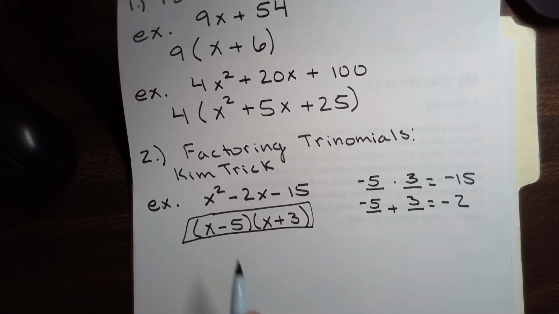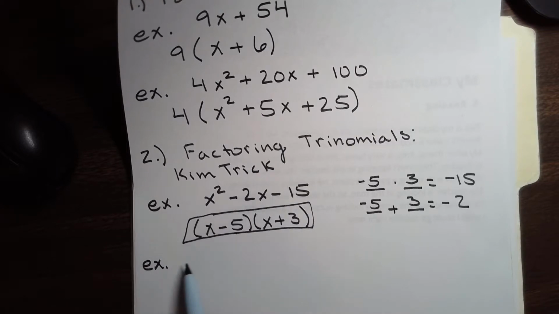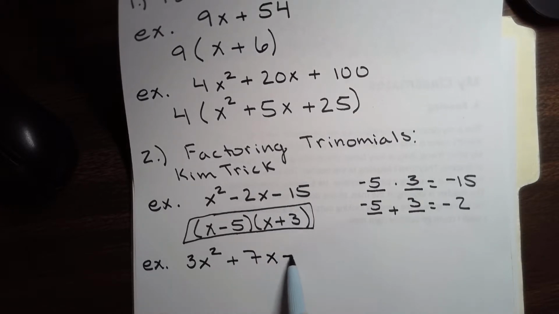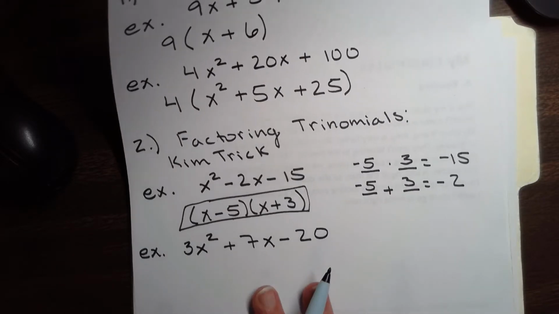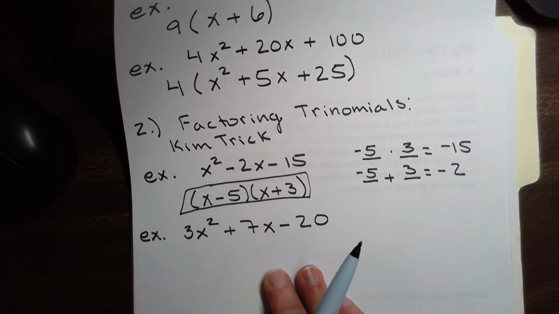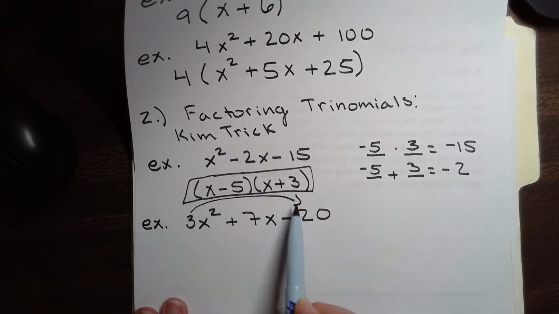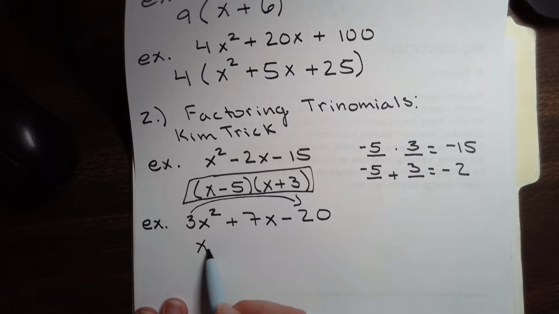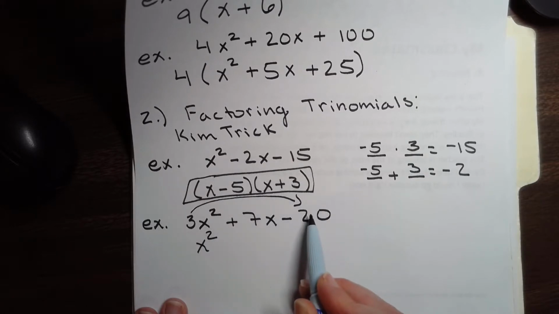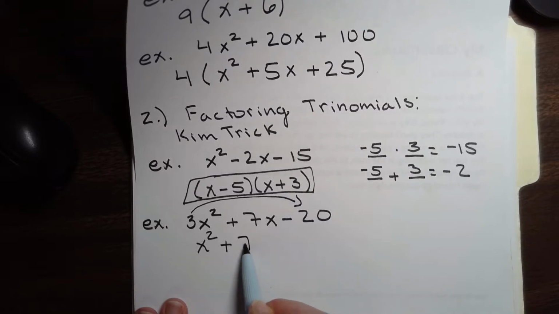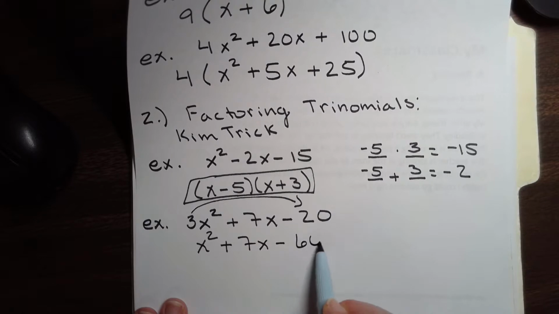Let's go ahead and take a look at another example where you have a leading coefficient other than 1. So 3x squared plus 7x minus 20. So now your leading coefficient is 3. So let's go ahead and try using the Kim trick for this. So I take my leading coefficient and multiply it by the last term. Since the leading coefficient is in this term now, we don't have to write it down. So we would just write it down as x squared plus the middle term stays the same, minus 60.